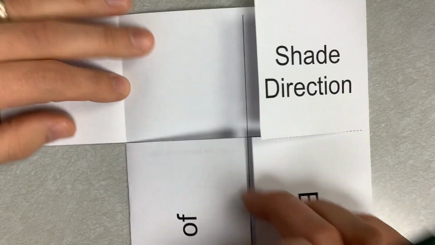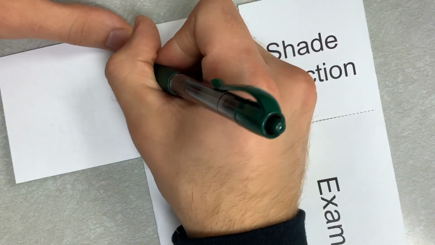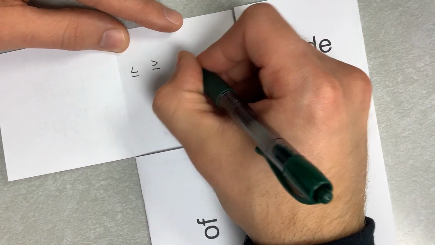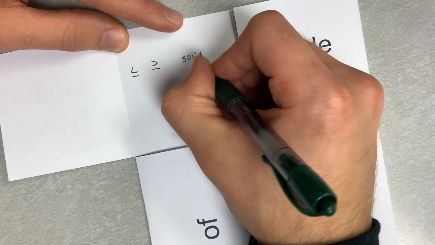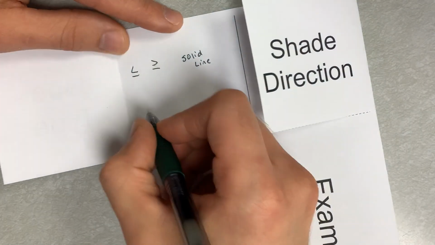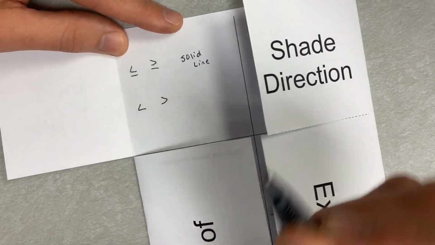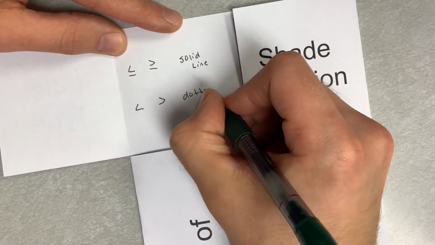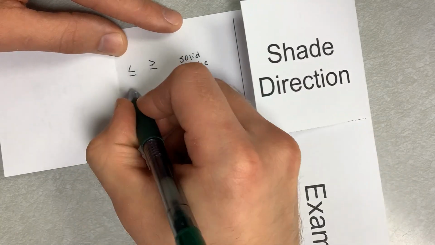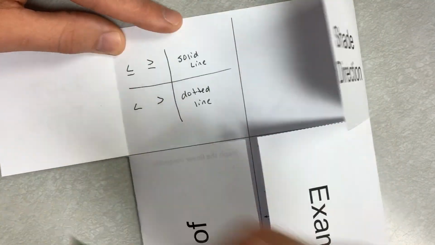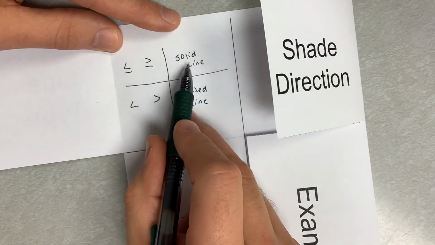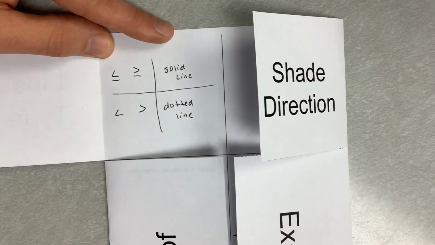One thing we're gonna learn today is line type. When I say line type, I mean this. If you have any of these two signs, the less than or equal to or greater than or equal to, you're going to connect your dots with a solid line. If you have any of these two, the less than or greater than, no equal to present, you're going to use a dotted line. You can put some nice little chart here. Boom, there we go, right? So equal to present, solid line, no equal to present, dotted line.